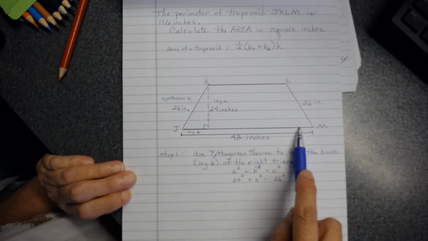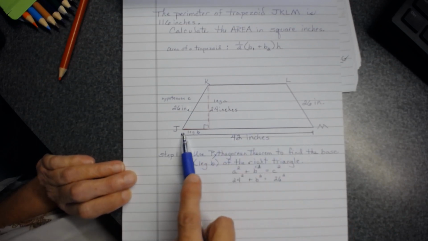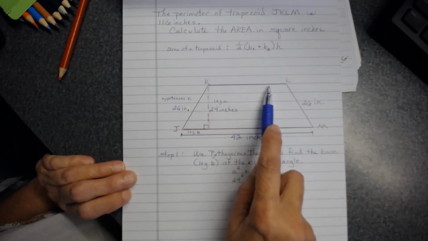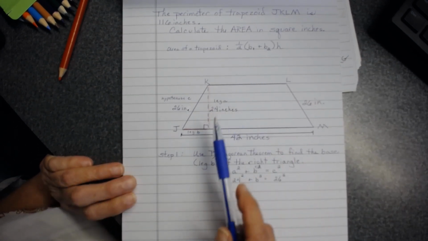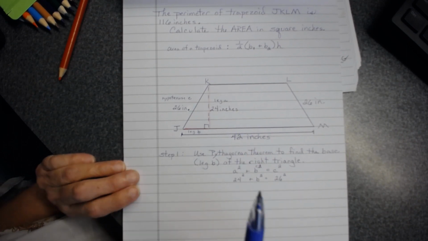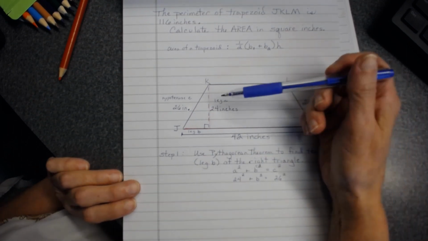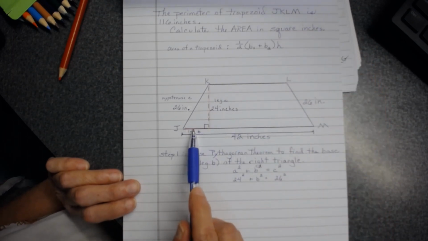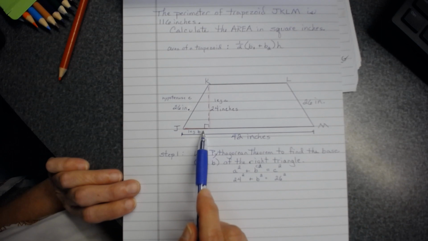Well, we know the length of this base, it's 42, but we don't know the length of this base. Therefore, we will have to find that. And we can find that by first finding the length of this leg right here.